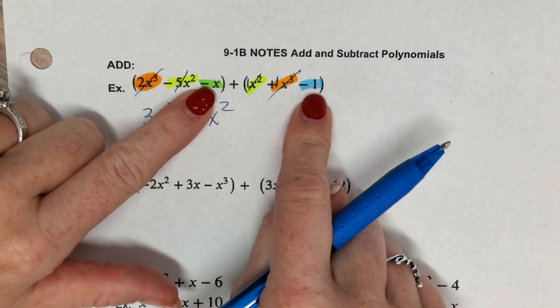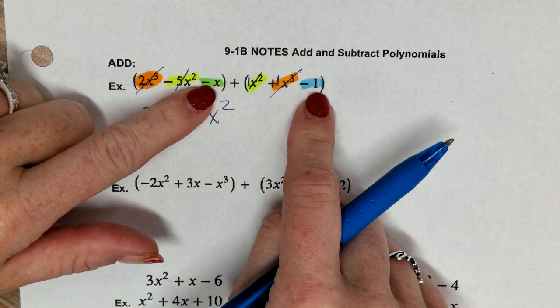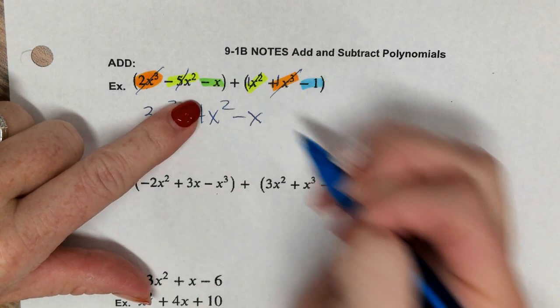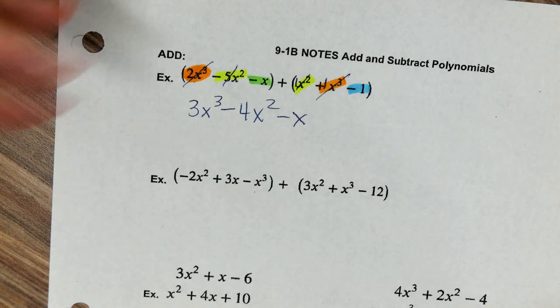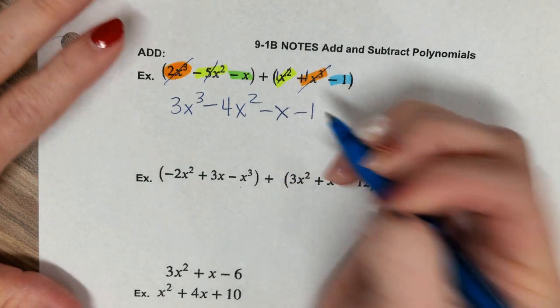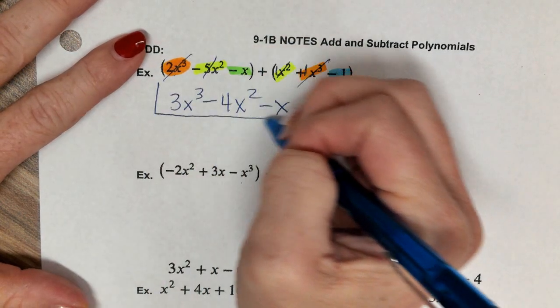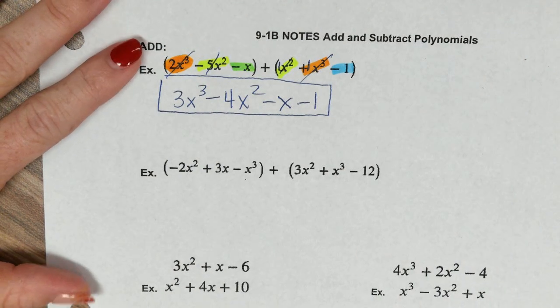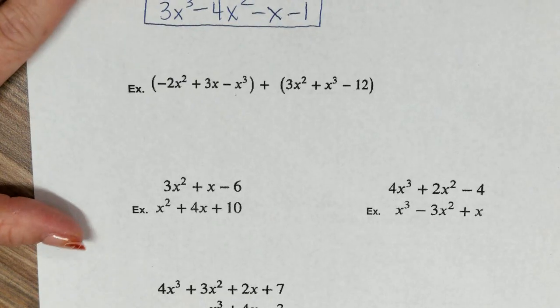Now, these two cannot be combined with anything, but which one would I write first based on degree? So minus x. If I put plus x, I miss the whole problem. And minus 1. And that is all you're going to do. You cannot simplify that anymore. It's fine. That's it. Super easy, yes? All right, let's go do the next one.